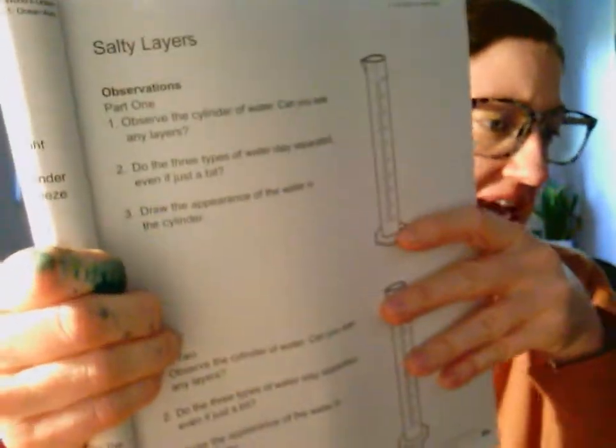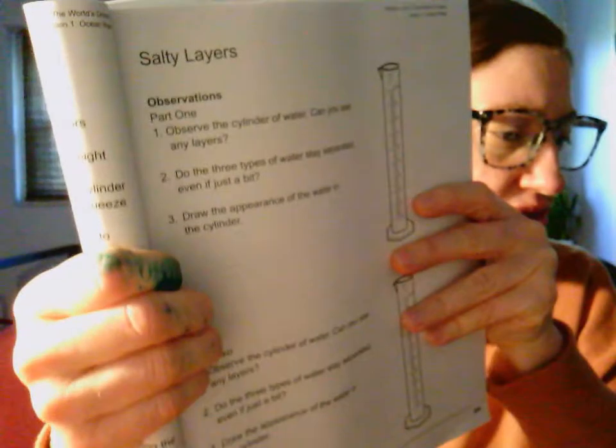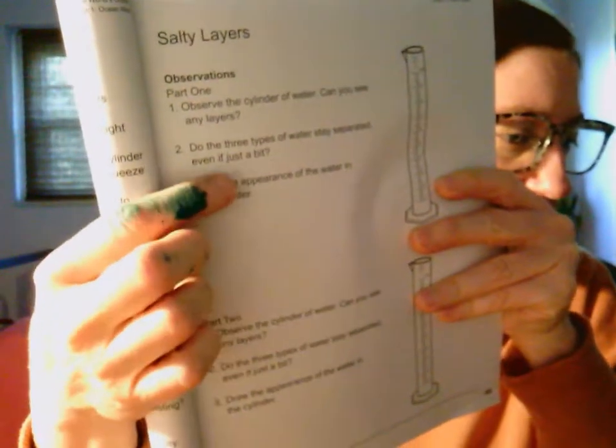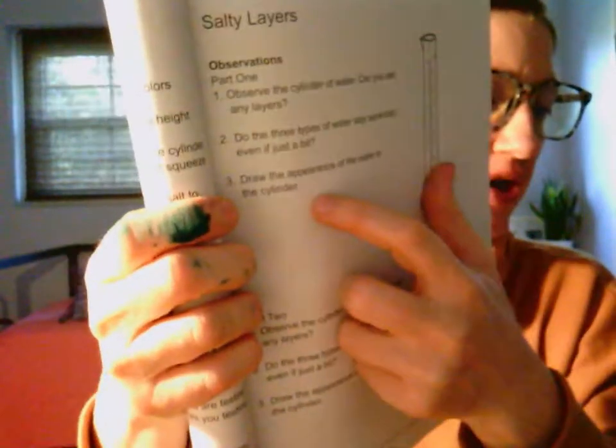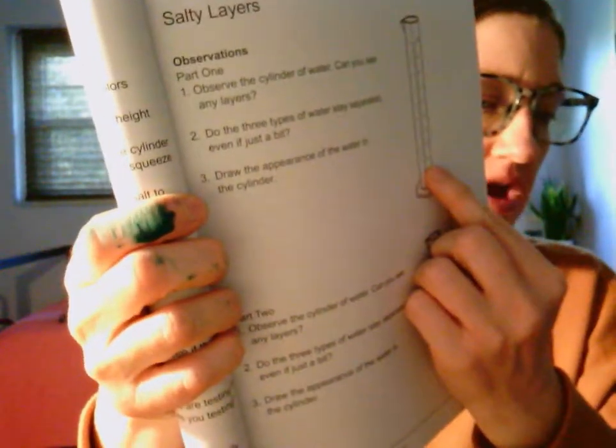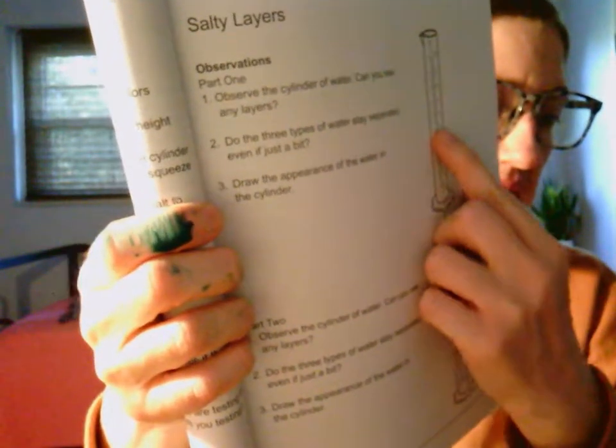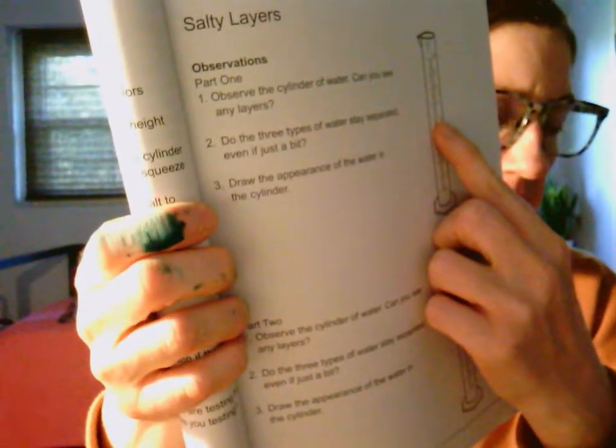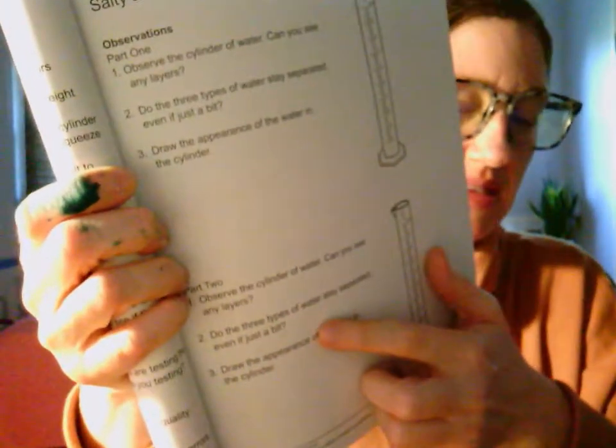So it has this page, and it says to draw what the types of water look like in the cylinder. So you will draw the layers of, we saw a little bit of orange, a little bit of blue, and then the green floated on top. And then I want you to repeat this experiment. It says to repeat it with just water, colored water, no salts. So I'm going to stop the camera for now so we can discuss together in science.